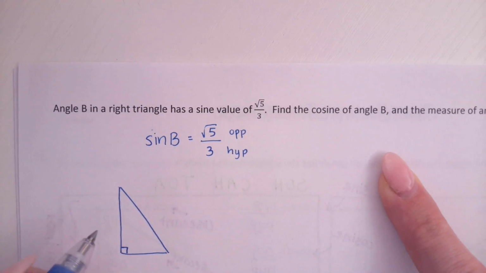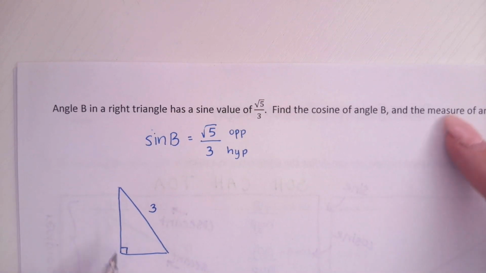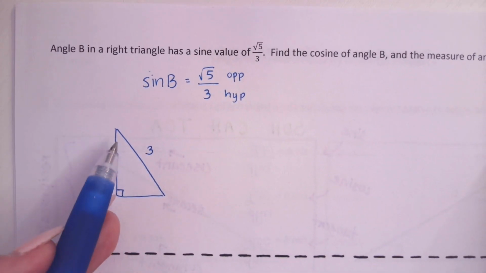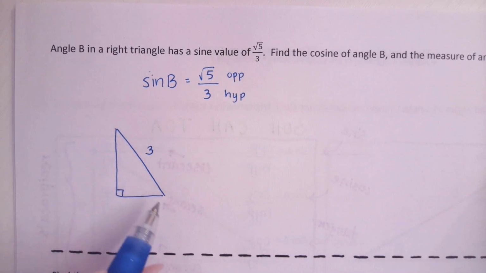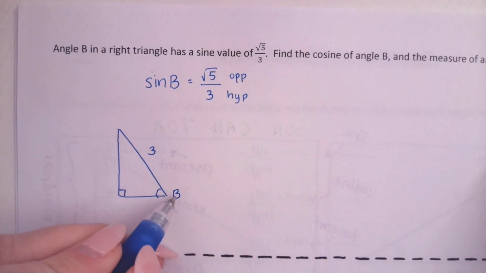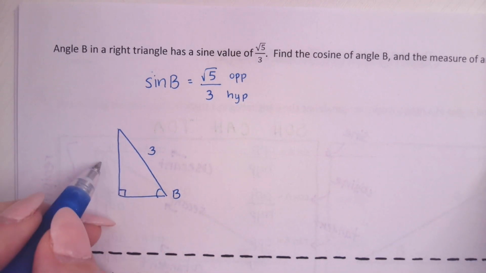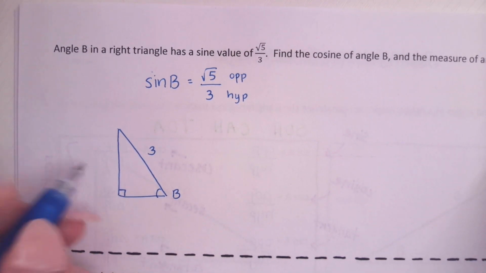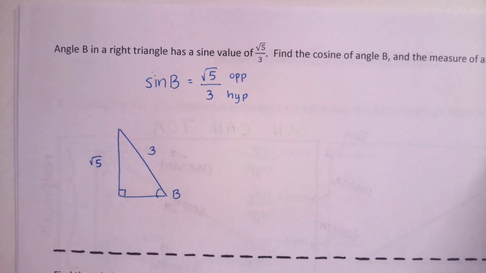Okay. I know my hypotenuse is 3. What angle do y'all want to call B? You want to call it the top one or the bottom one? It doesn't matter. The bottom, good idea. Okay, so we'll call this angle B. So then that gives me an idea of what my opposite side is. The opposite side from B is √5.